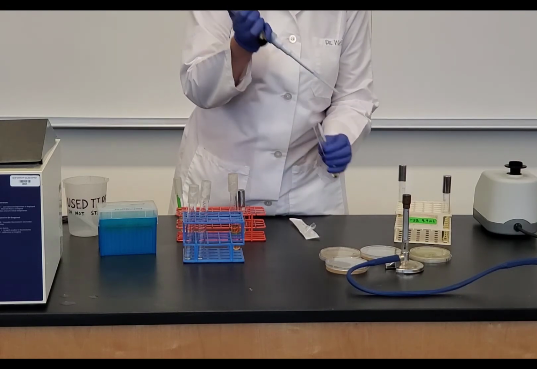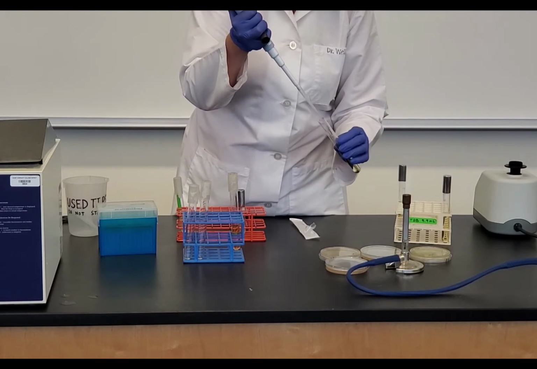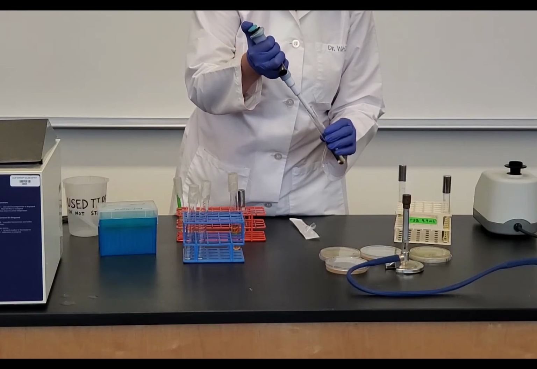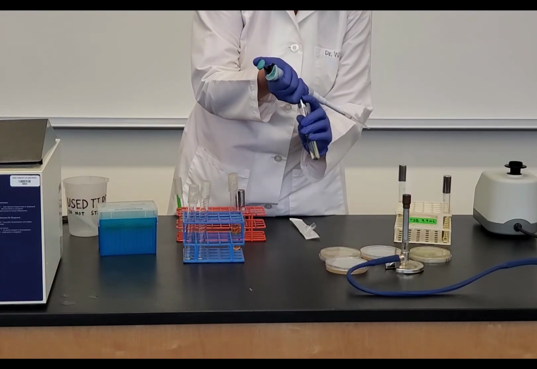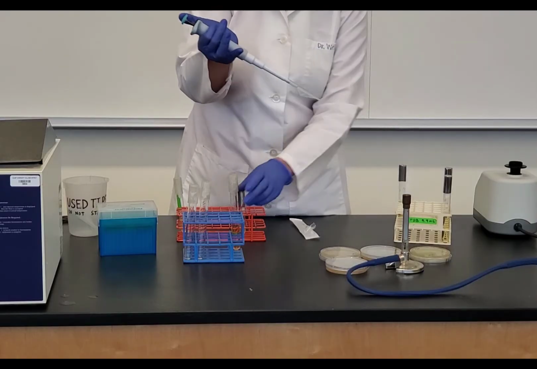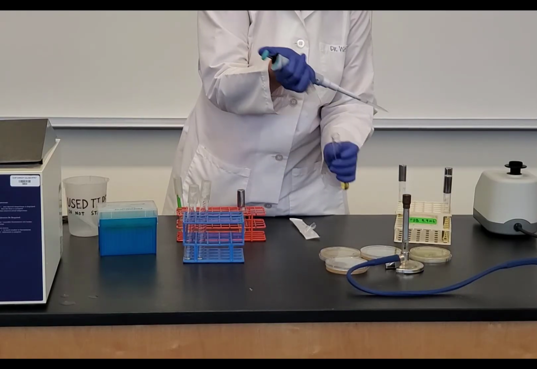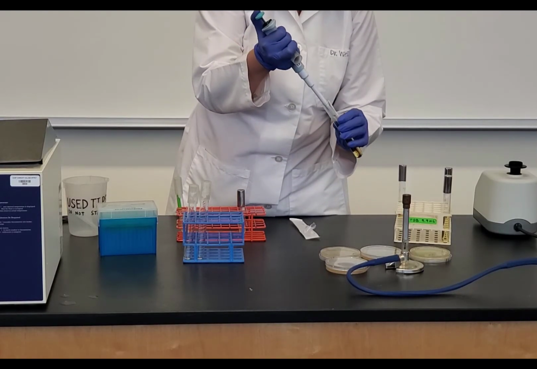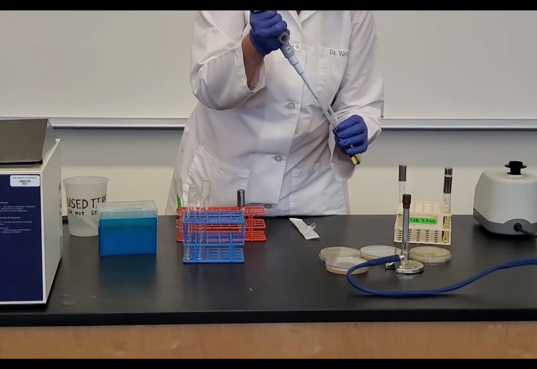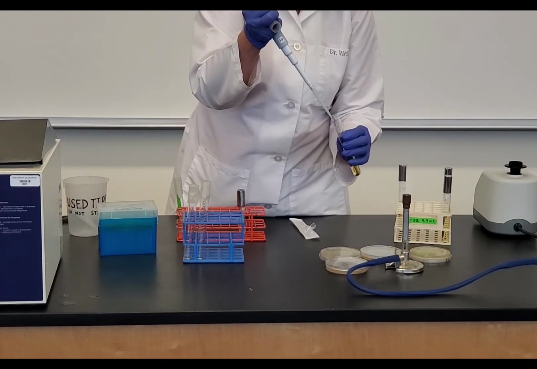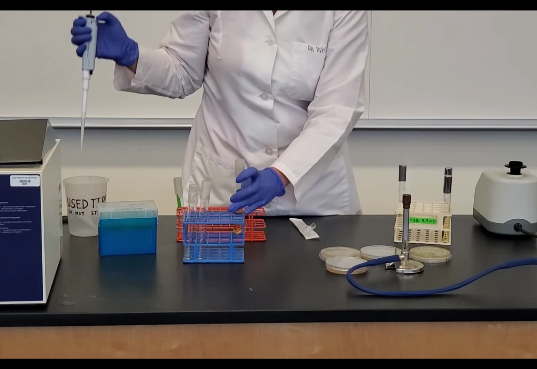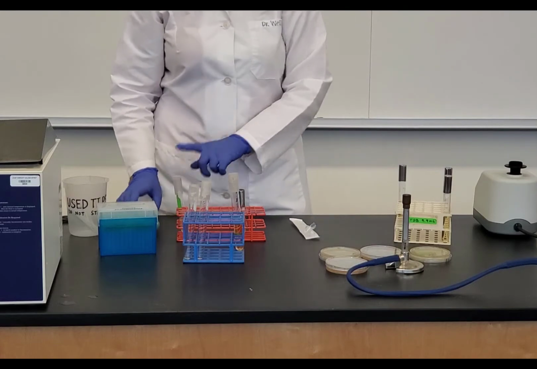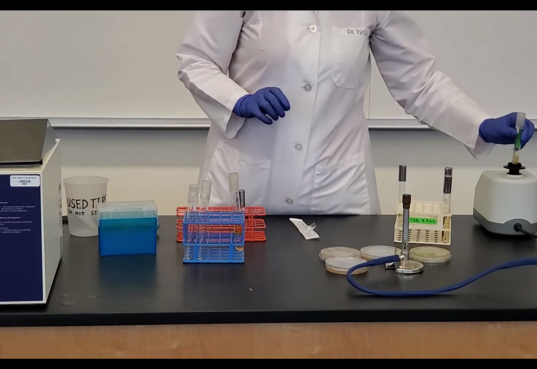Take the cap between my pinky and ring finger, flame the opening, put my tip in, slowly release my thumb to draw the liquid into the tip, flame it, recap it. I'm going to add that to my agar deep. Flame it, pipette it in, flame it, cap. Now I'm ready to add my E. coli, so I'm going to vortex again.